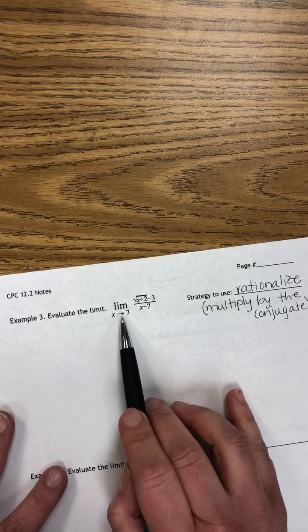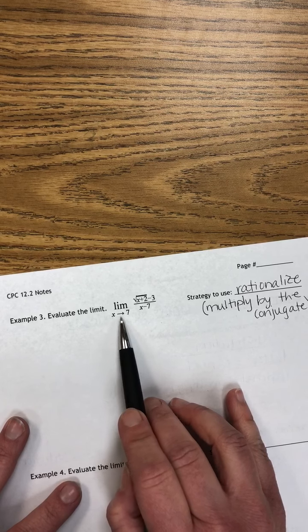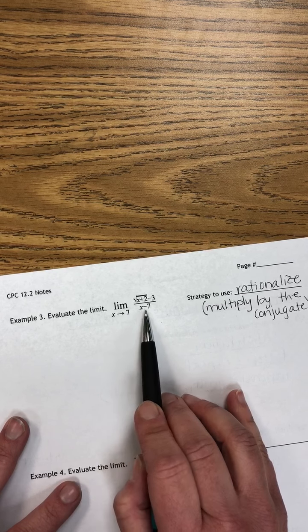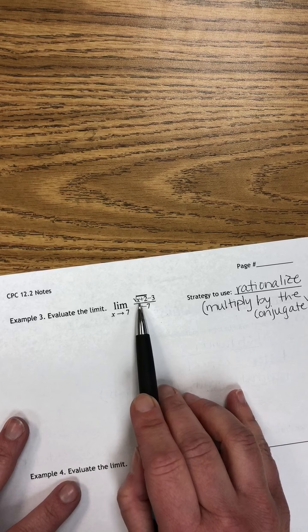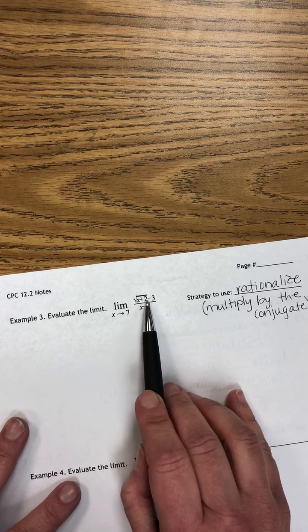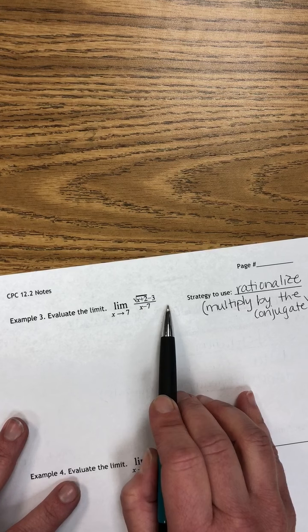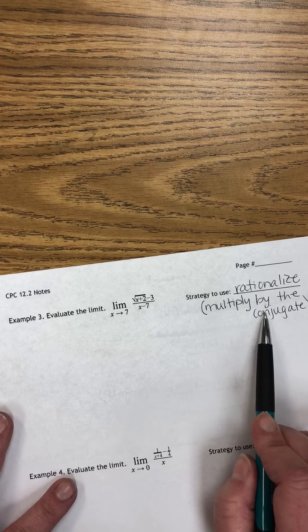By the way, I didn't do this, but if we try to just do straight substitution here, we'll end up with a 0 on the bottom. So that's not going to work. And then actually, if I look here, 7 plus 2 is 9, square root of 9 is 3, so it'd be 0 over 0 again. That's why we need to do something about it.